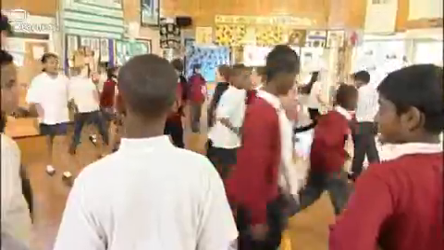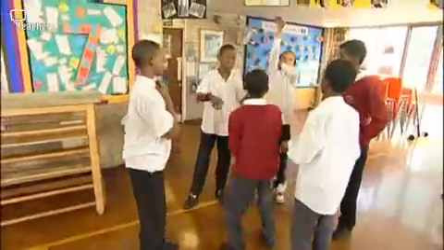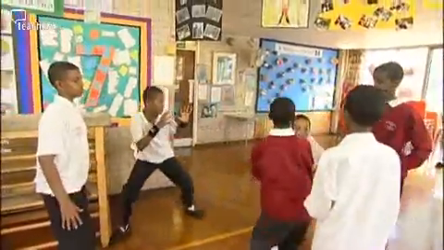The lesson, I thought, went really well. The children were very much involved. They loved all the warm-up activities. They loved crossing the circle and they loved getting into their groups.